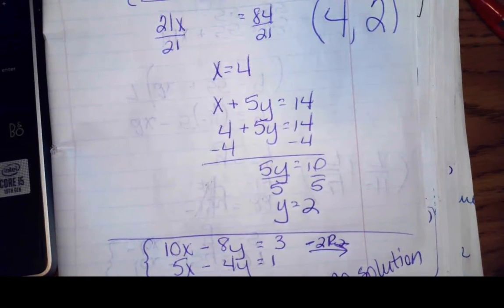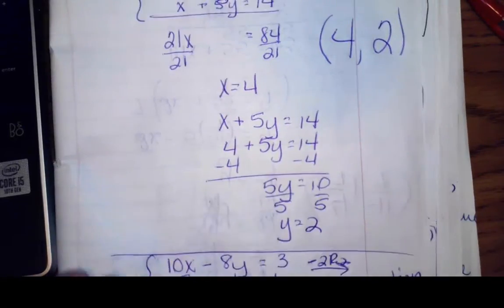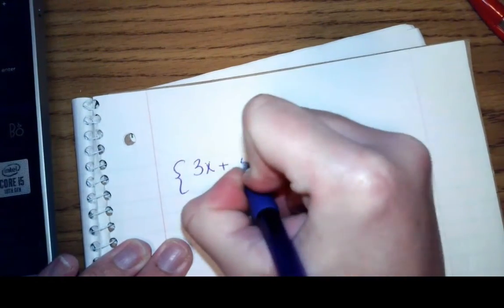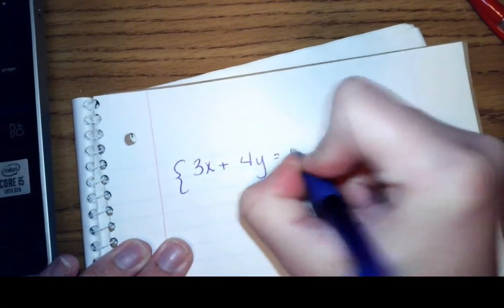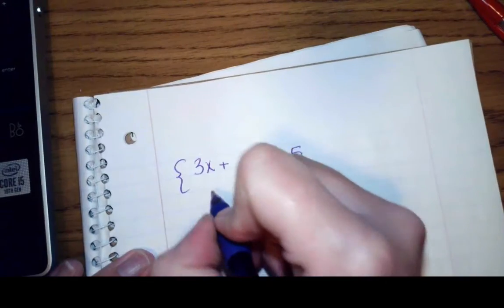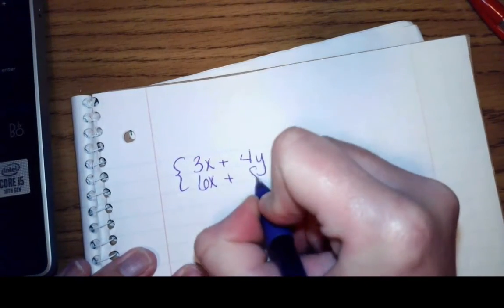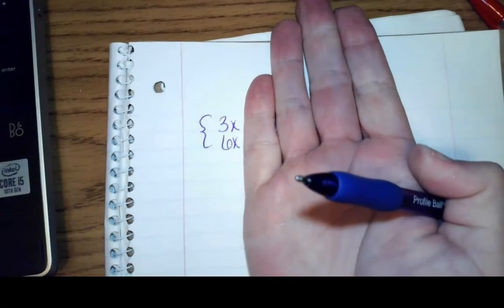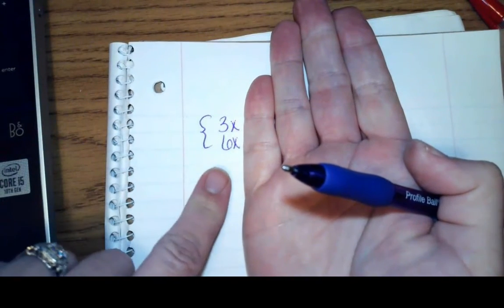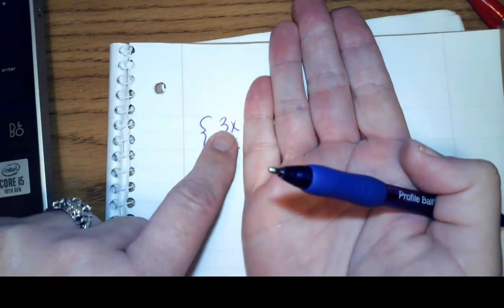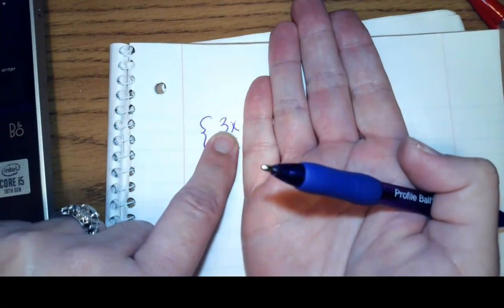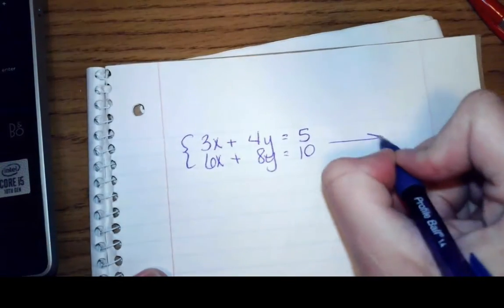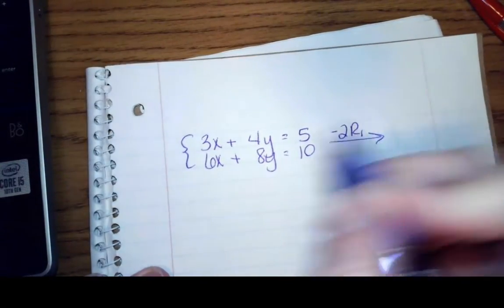Okay, so let's try another one. We have 3x plus 4y is 5. And then I have 6x plus 8y is 10. All right, looking at this, let's go ahead and decide to kill the x's. If this is a 6, I need that to be a negative 6. So what do I multiply 3 by to get negative 6? I need to multiply the top row by negative 2.